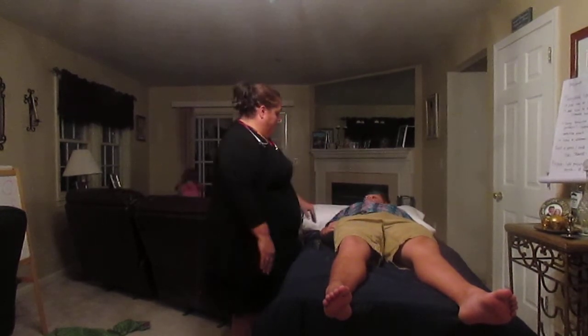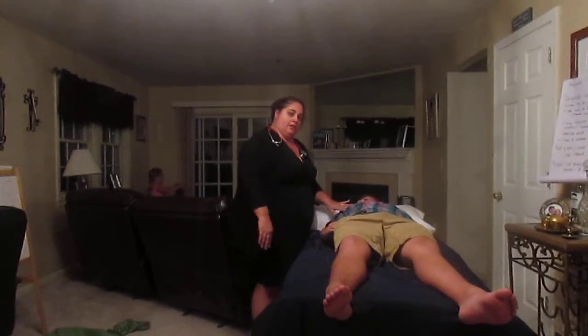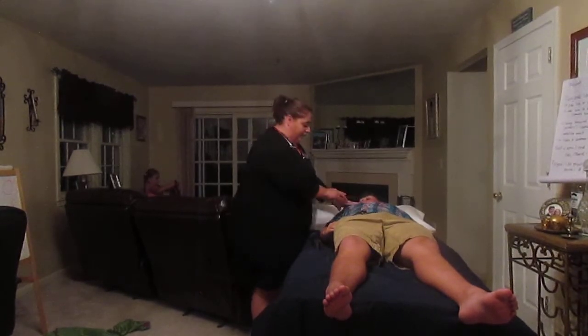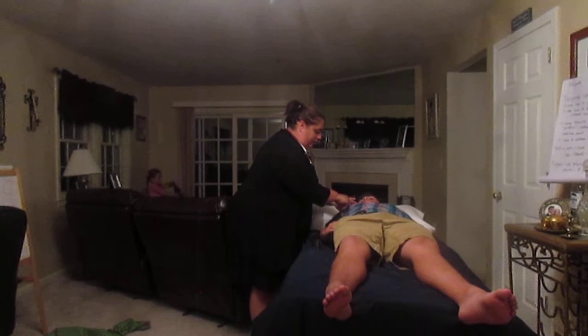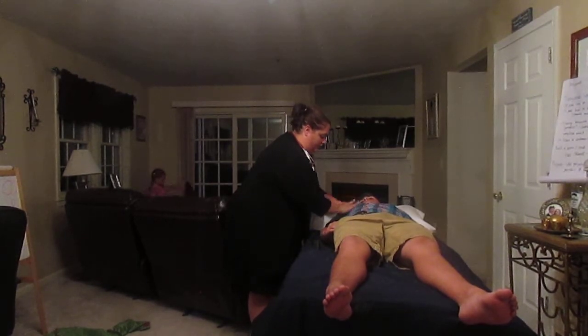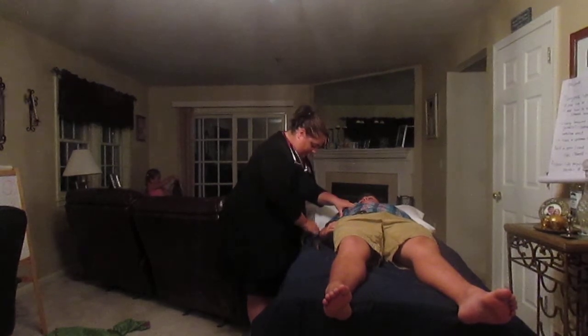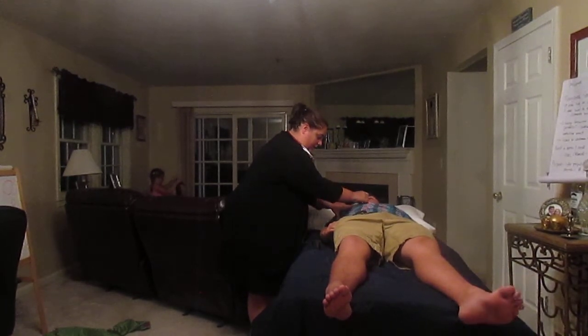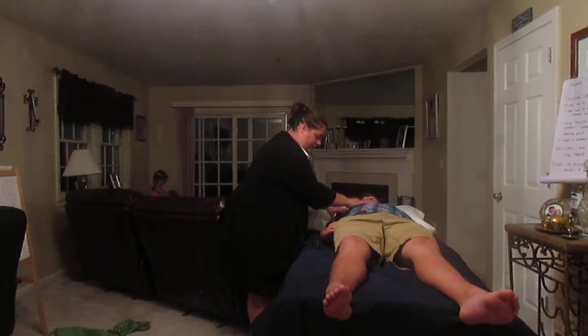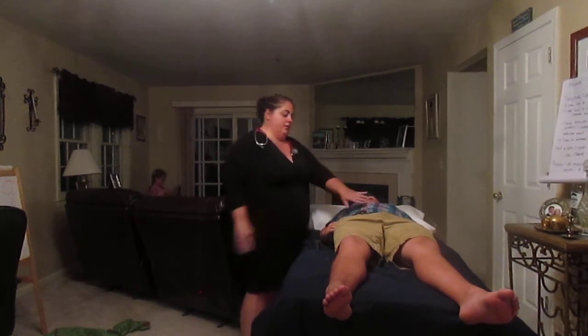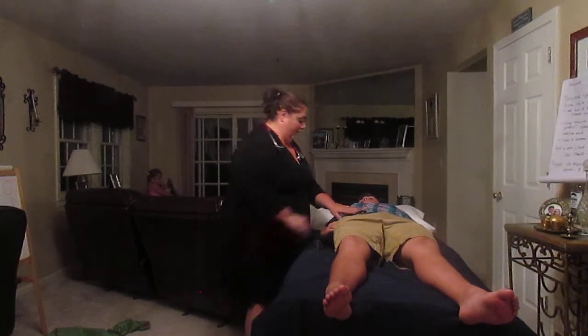Now I'm going to percuss out Anthony's liver. I'm going to start at the nipple line and the right mid-clavicular line here until I hear dullness. And then I'm at the umbilicus on his right side here.